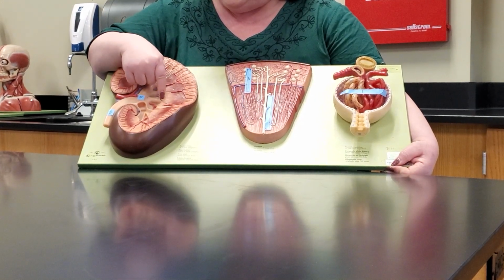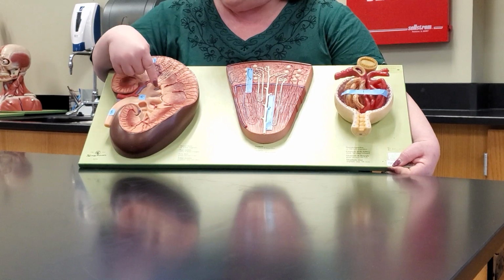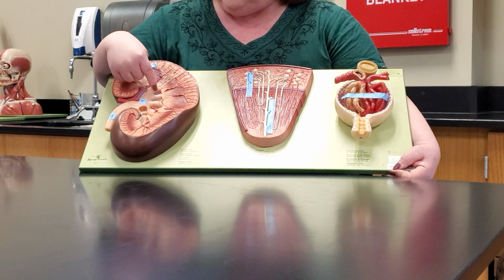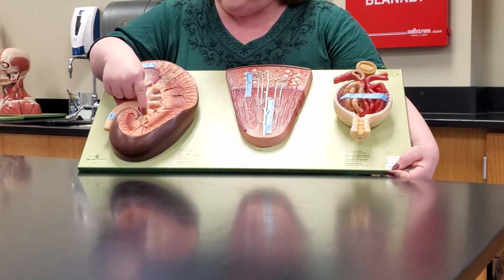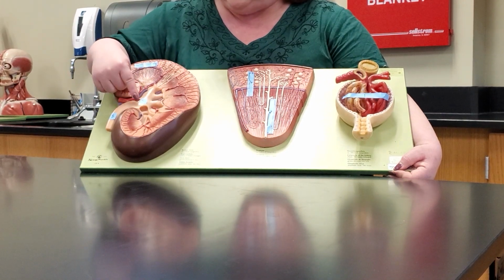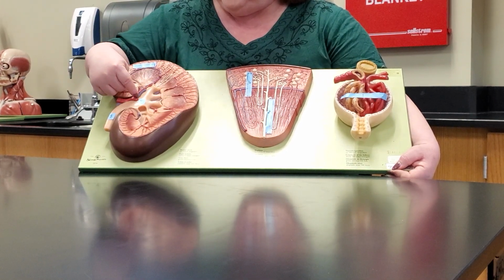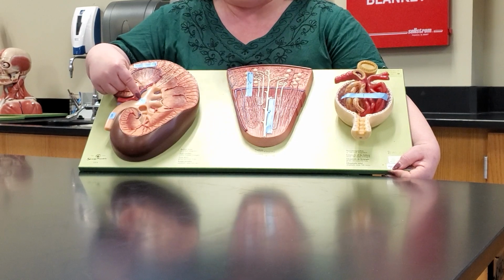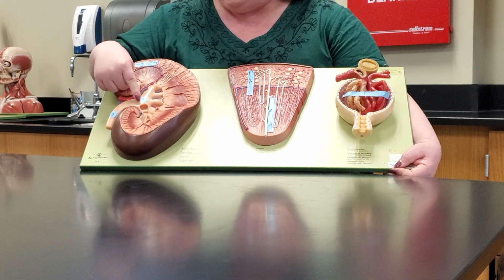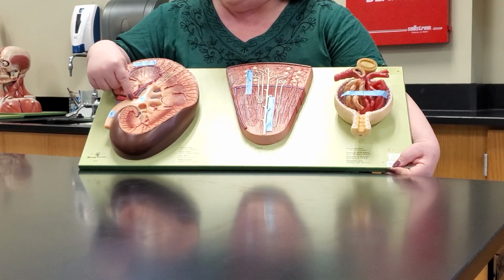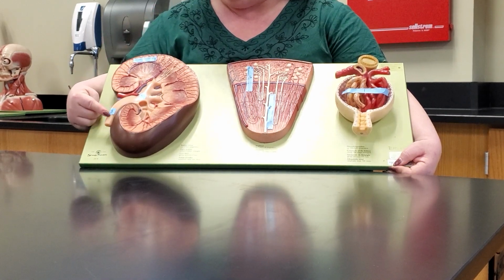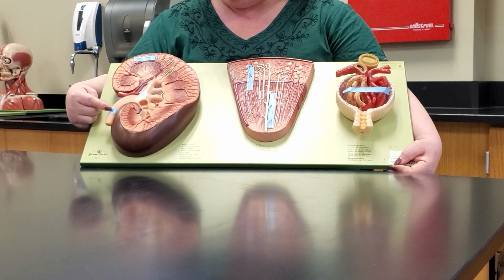Now then, urine is going to drain from these into these structures called your minor calyces. Then you will have several minor calyces that will empty into what we call major calyces. The major calyces then all empty into this widened region out here called your renal pelvis. The renal pelvis is the portion where all of the urine is going to collect before it actually exits the kidney via the ureter. You can see on our model we have the very beginning of your ureter right along here.